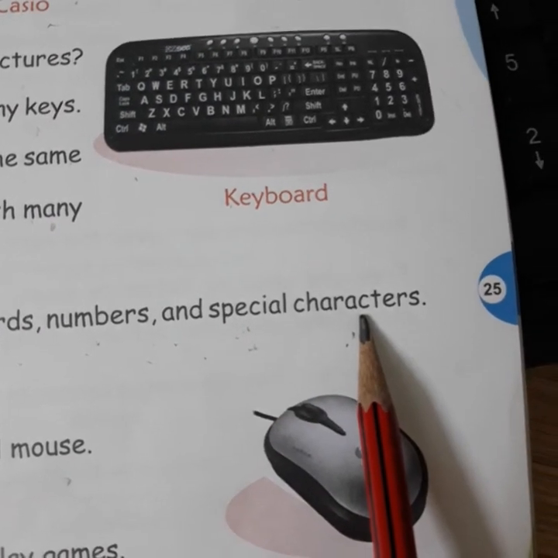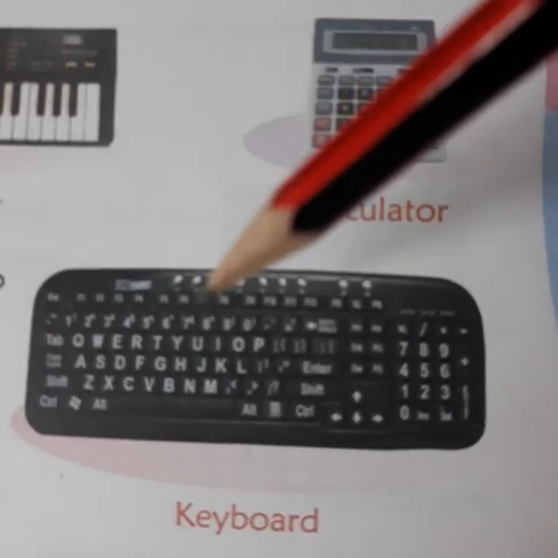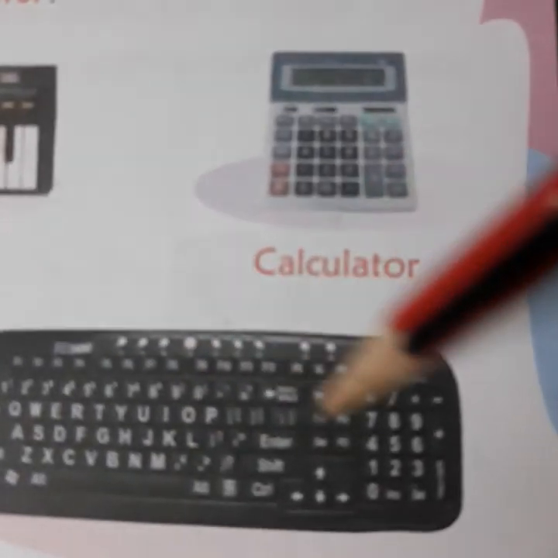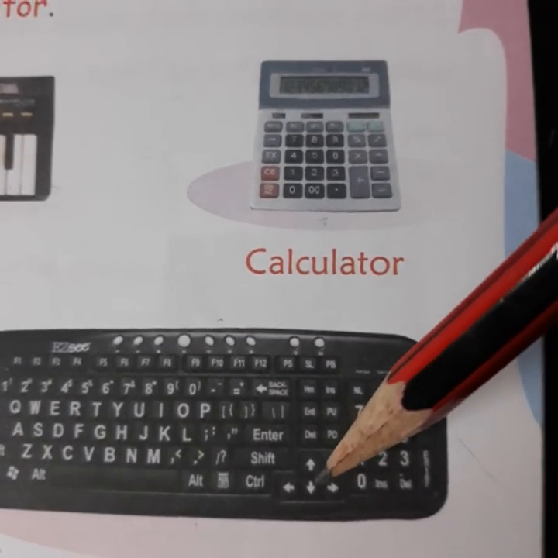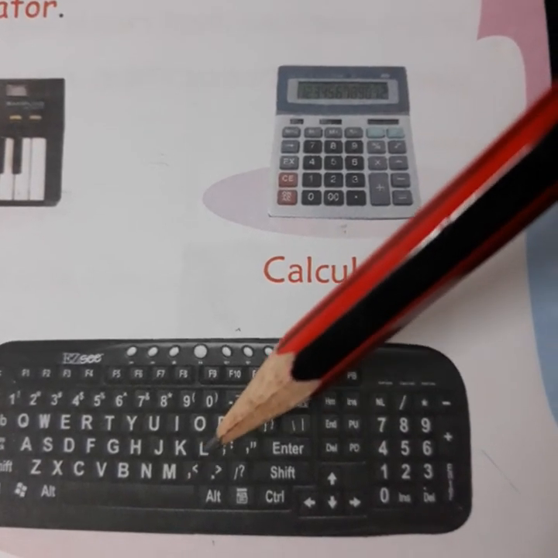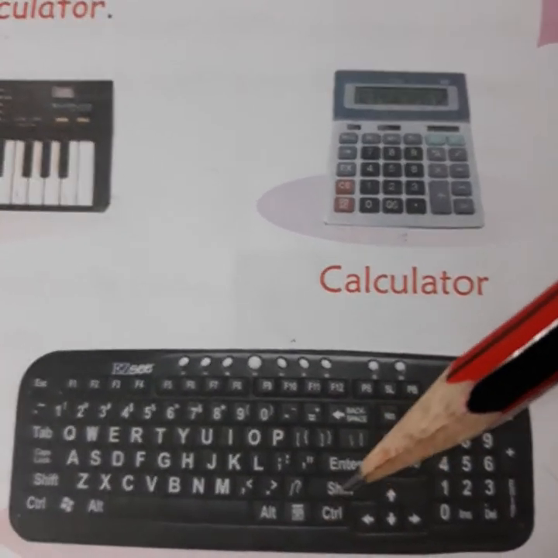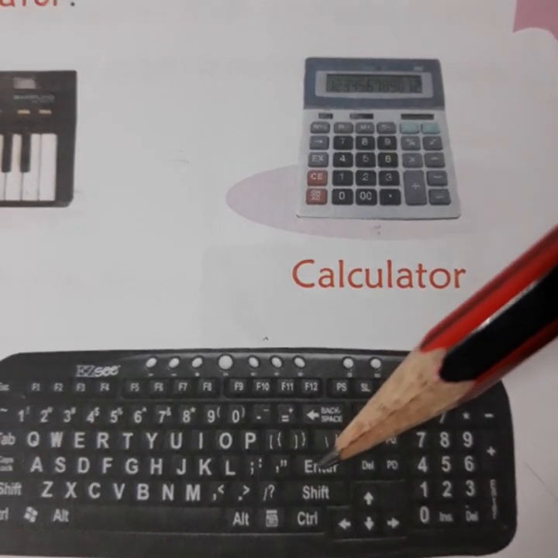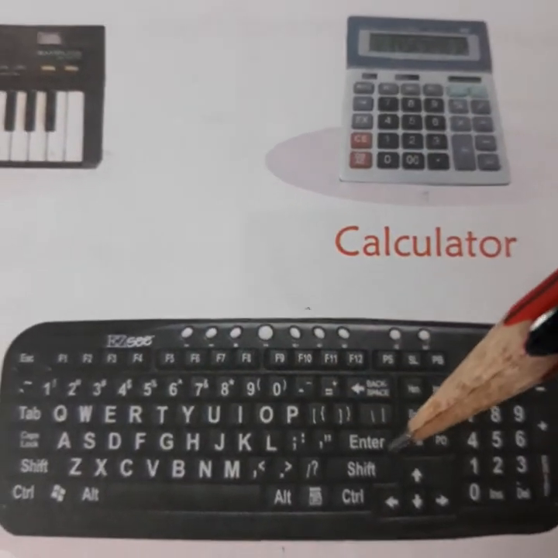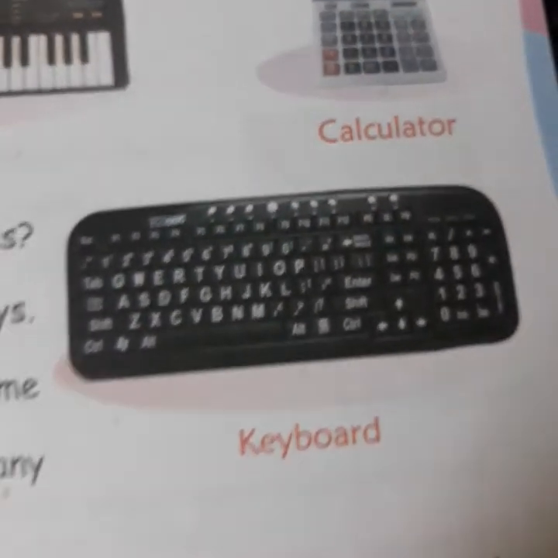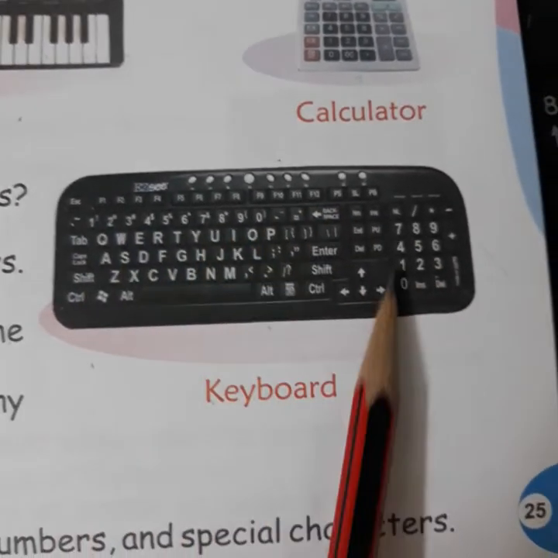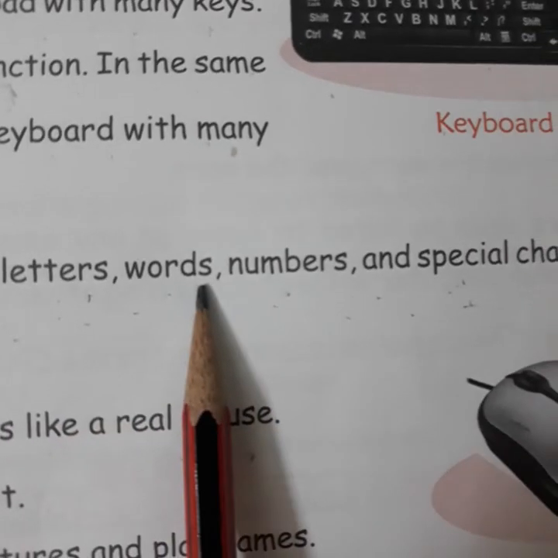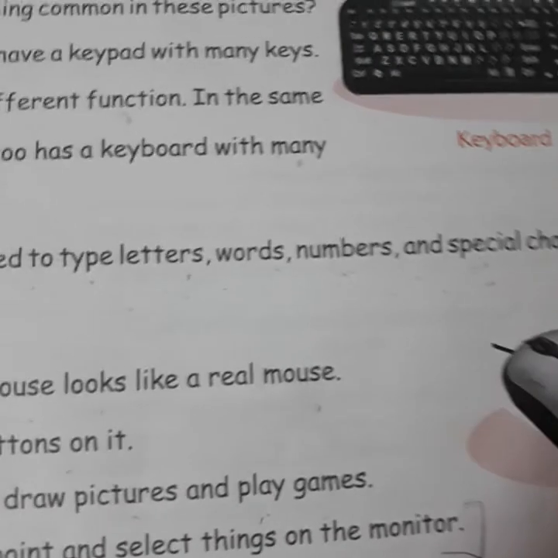Special characters. Now, what are special characters? I'll tell you. This is the keyboard. You can see here A to Z alphabets. You can see numbers. You can also see special characters like this arrow, this star sign, this less than, greater than sign. So many signs you can see. Comma, full stop, question mark. These are called special characters. So a keyboard has keys. Why do we use a keyboard? We use a keyboard to type letters, words, numbers, and special characters.